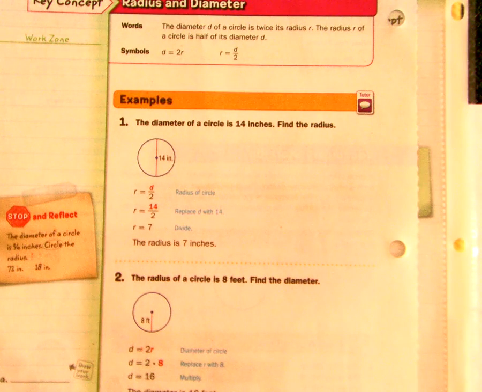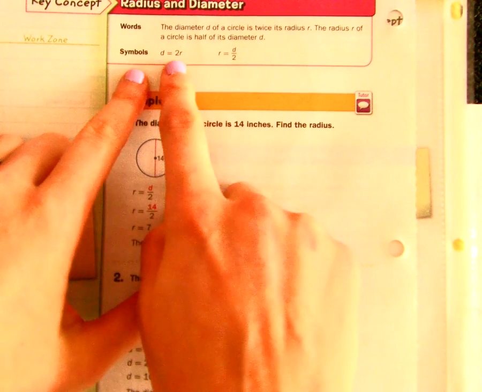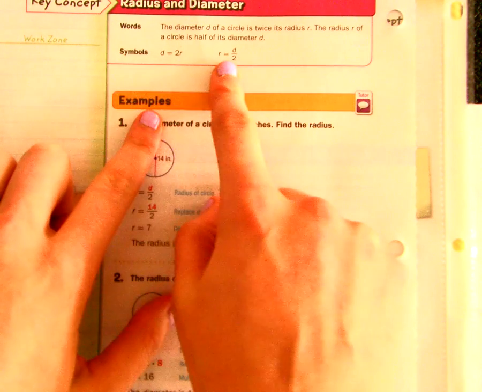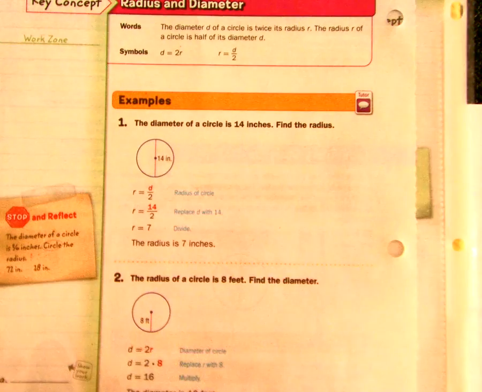The diameter d of a circle is twice its radius r. And the radius r of a circle is half the diameter. So our diameter, again, is 2 times our radius. And our radius is the diameter divided by 2, because it's half of the diameter.